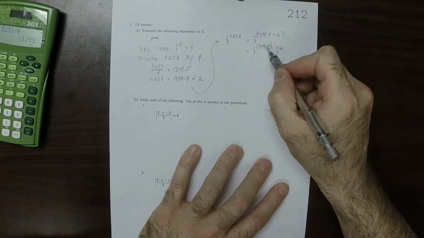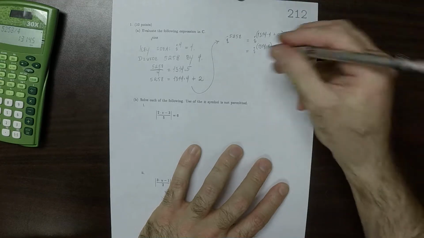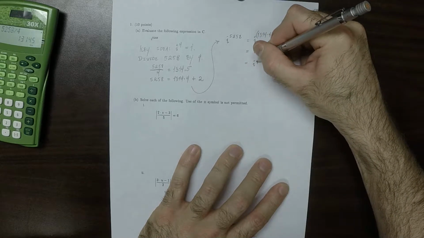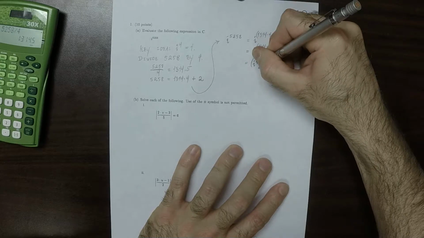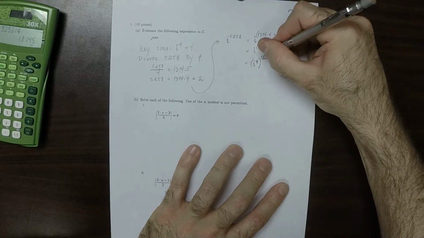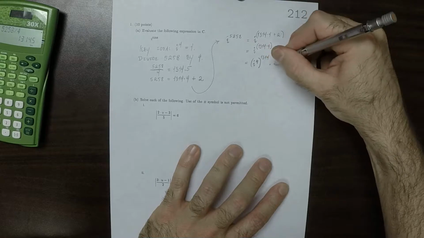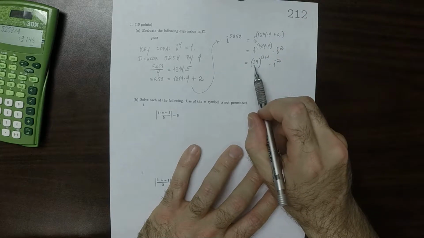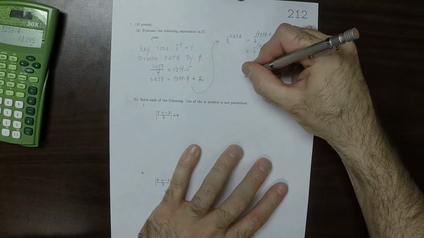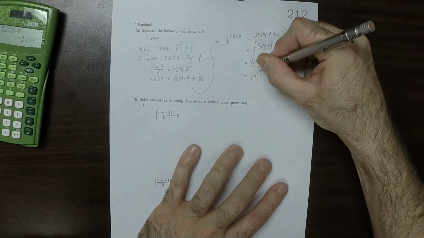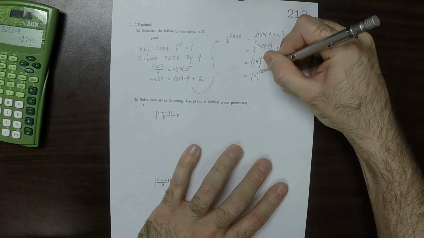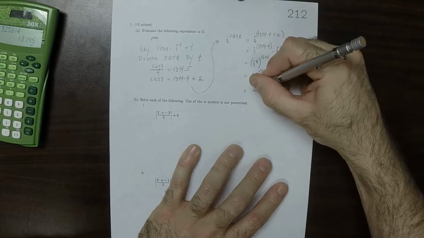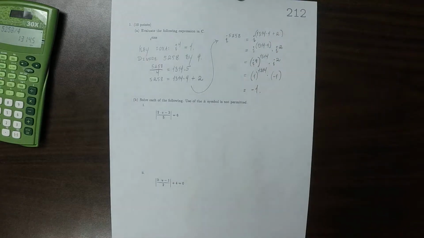So then, using the laws of exponents, we could factor that further and get i to exponent 4, to exponent 1314, and then that multiplied by i squared. Well, that's 1, and 1 to exponent 1314 would just be 1, and i squared is negative 1, so the answer is just negative 1.